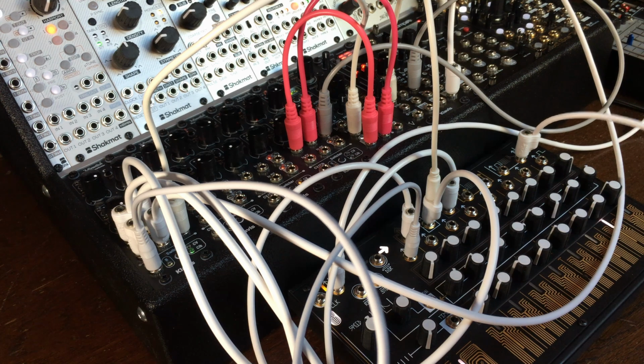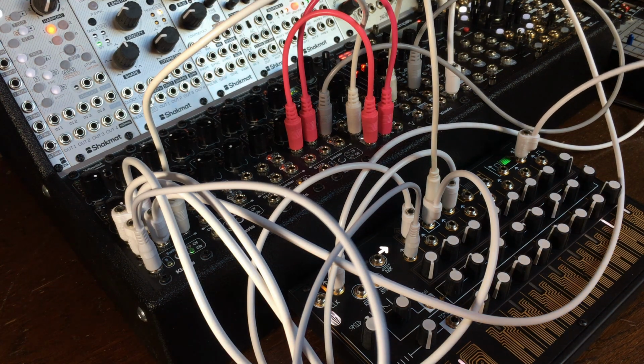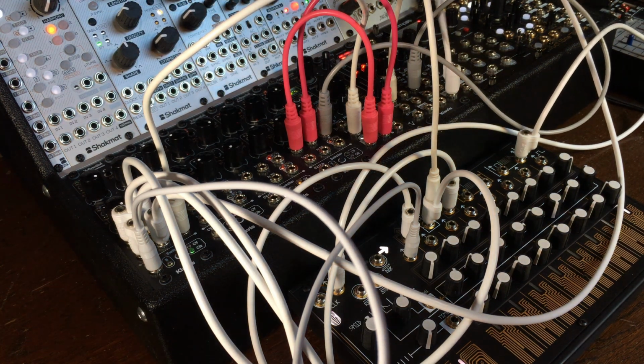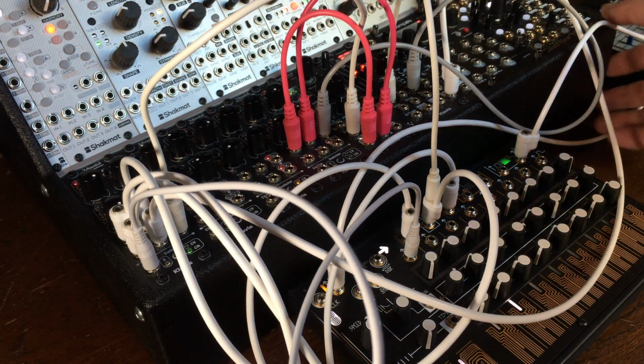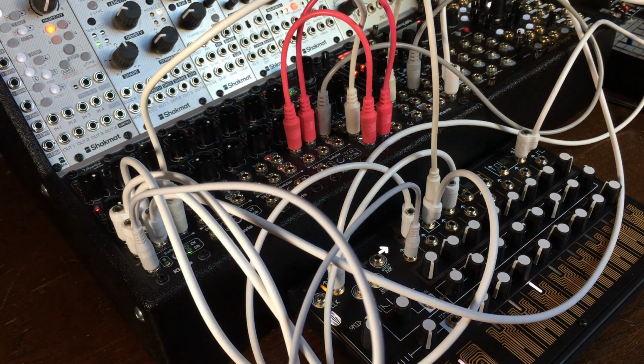I'm going to send the envelope out of the Noise Control straight to the CV input of the Scan Pan. And I have a lovely tone.